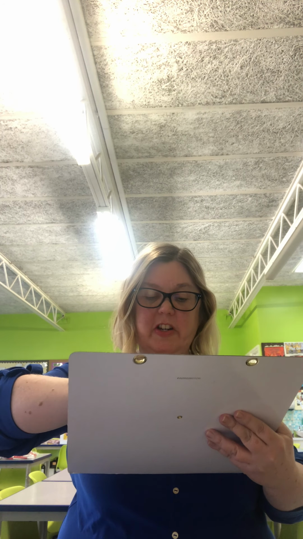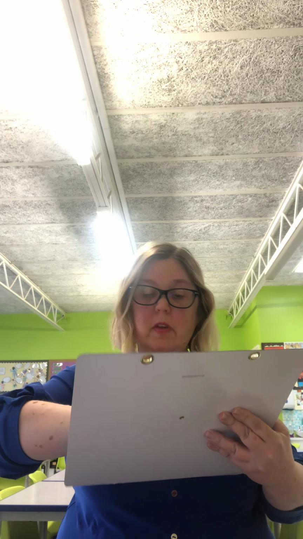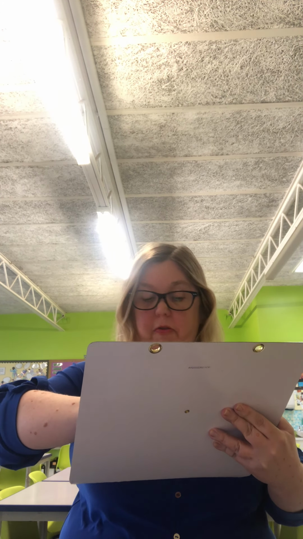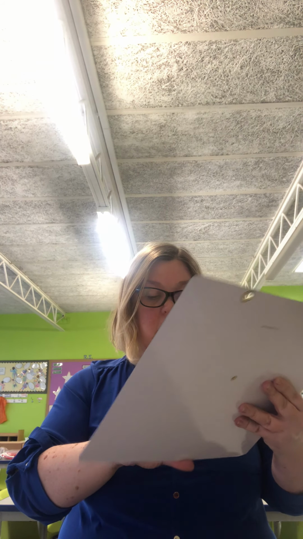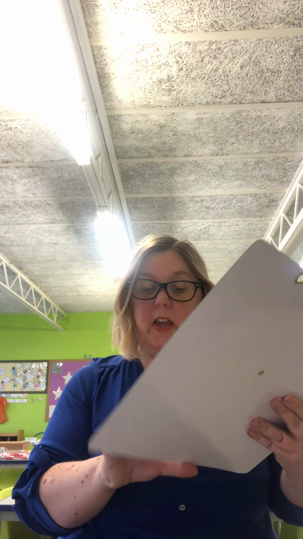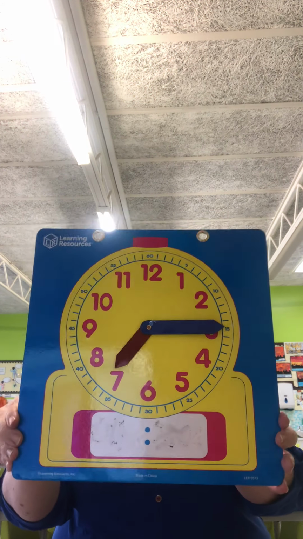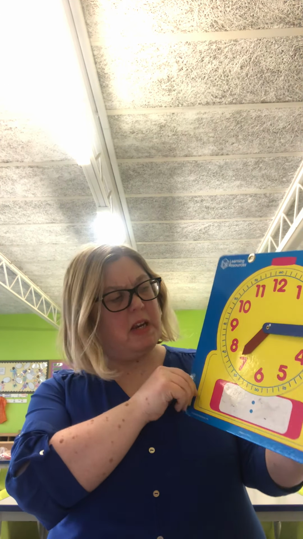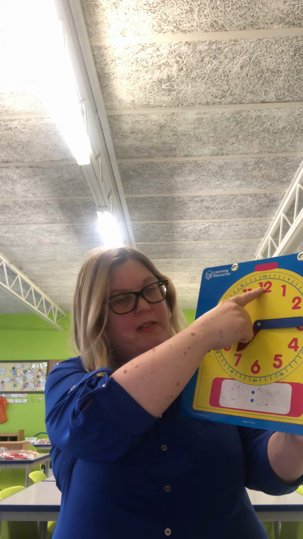Let's make another time now. Remember, when my minute hand has gone just a quarter of the way past the hour, it points to the 3. So what time would that be on my clock? Fantastic, that would be 7:15. How many minutes has it gone past the hour if we start from o'clock?